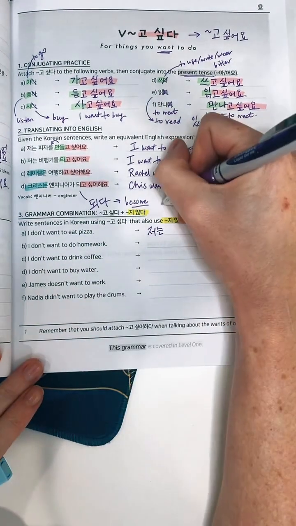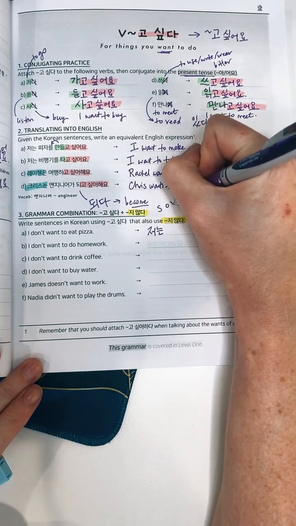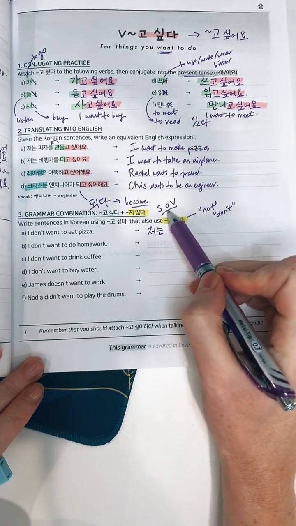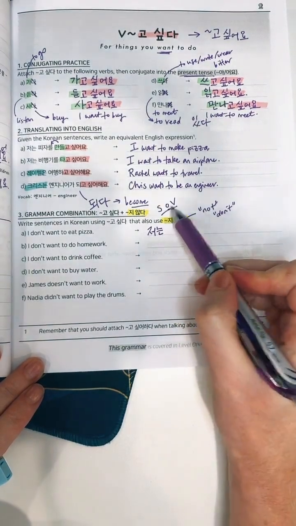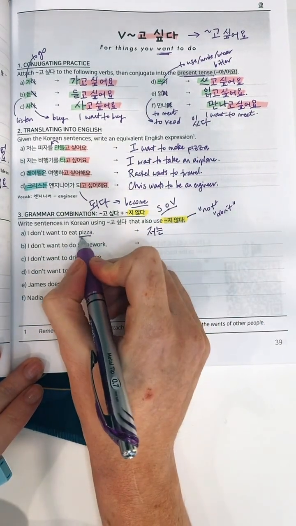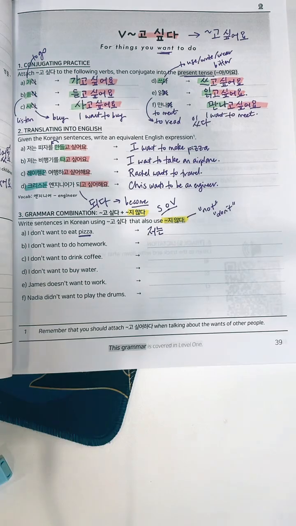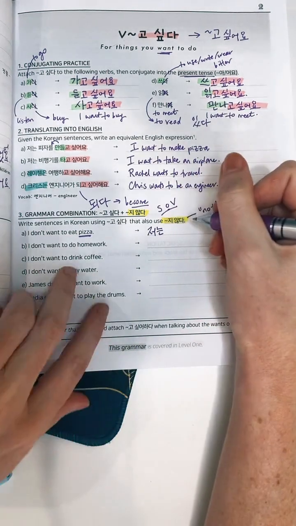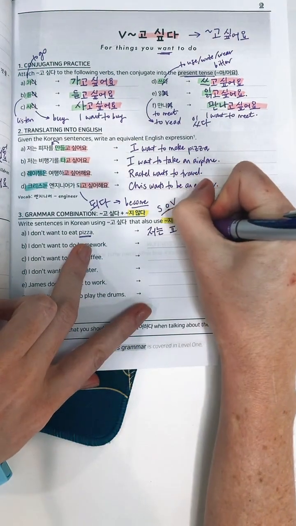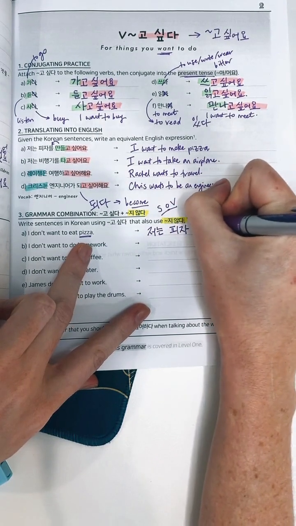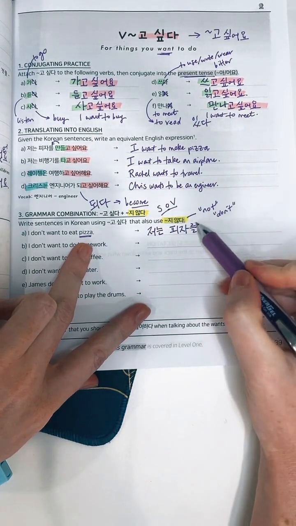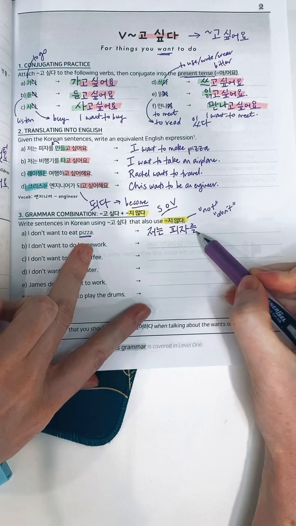So remember that Korean sentences go subject, object, verb. So we need to put the object next. What is the object? It is pizza. Pizza is the thing that you want to eat. It is the object of the sentence. So we go pizza, and we know it's the object, right? It's the thing you're eating. So we use the object particle.